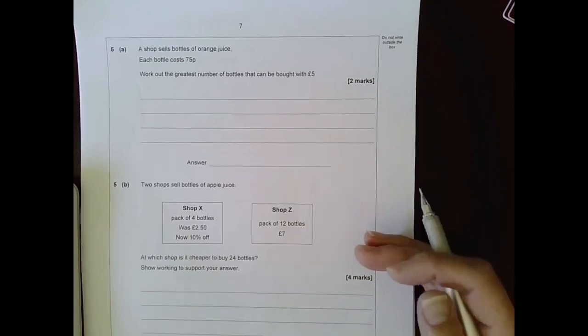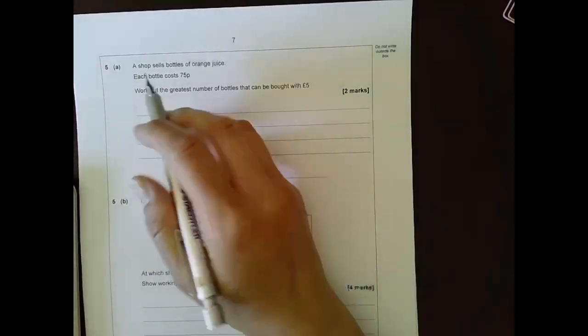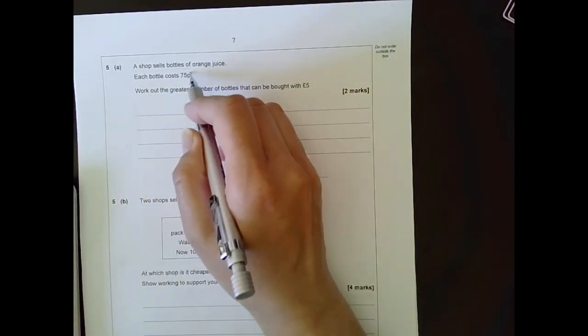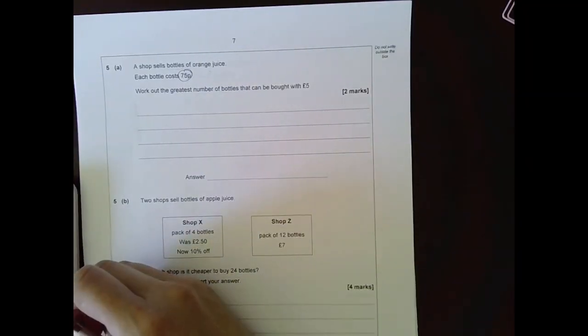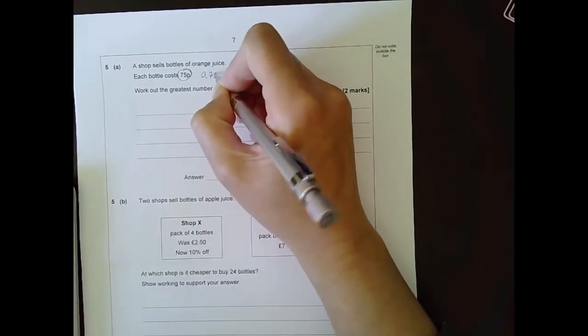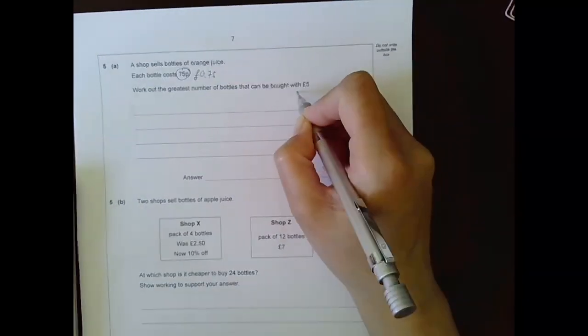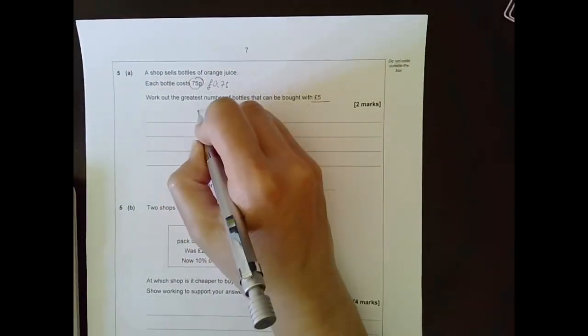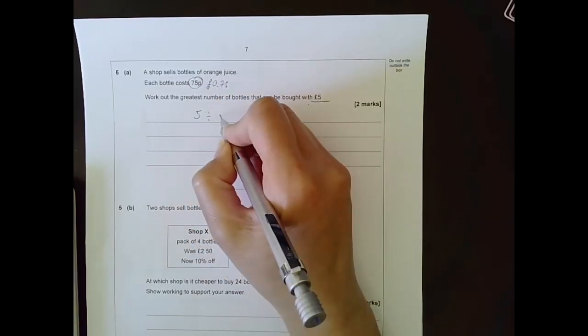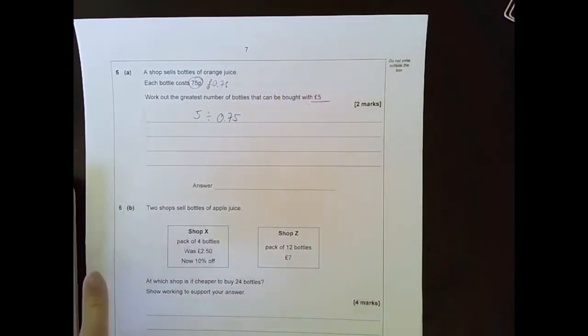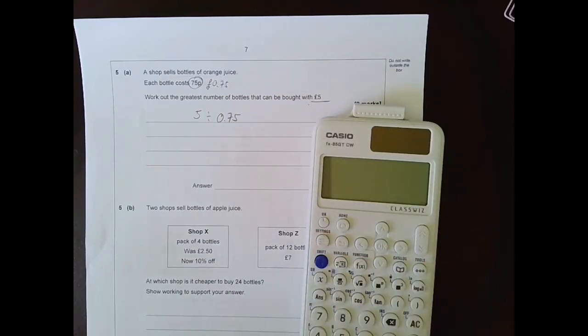Right, this is a question about money, and I think it's number and percentage. Let's see how it goes. First of all, we have a shop with orange juice, each bottle for 75p, which is 0.75 pounds. And then we have 5 pounds. So what is the greatest number of bottles we can buy? The working will be 5 divided by 0.75 pounds, 75p.